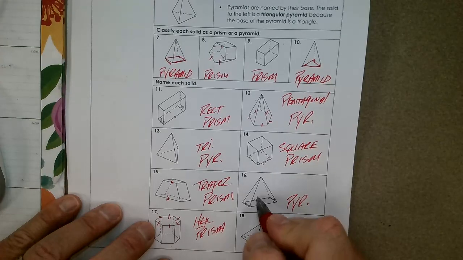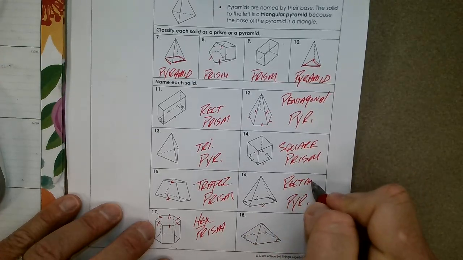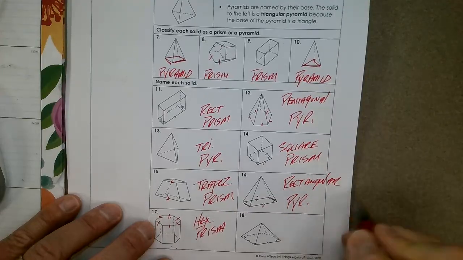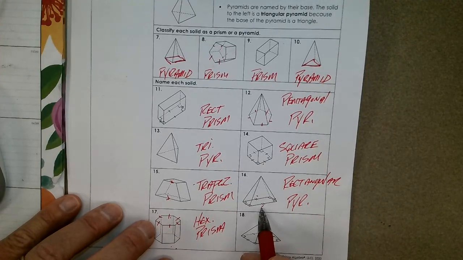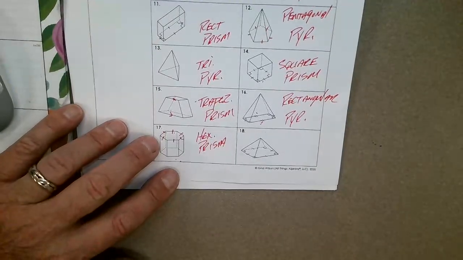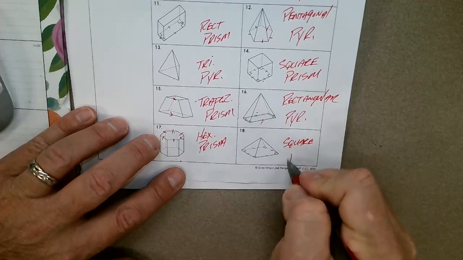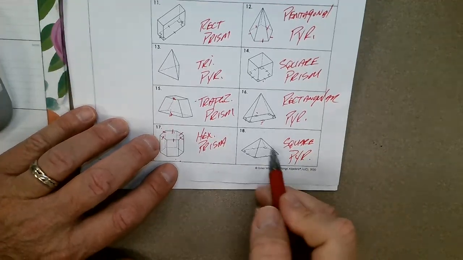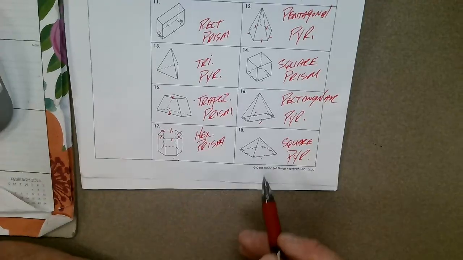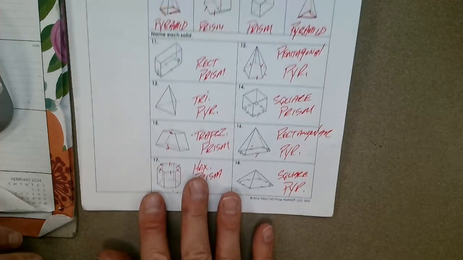Well, look at the opposite sides are equal, so this is a rectangular pyramid because it has 1 base and it's a rectangle. Number 18, last one, is going to be a square pyramid. So it has 1 base, it's a square. These are what really are in Egypt, right? The pyramids, okay?